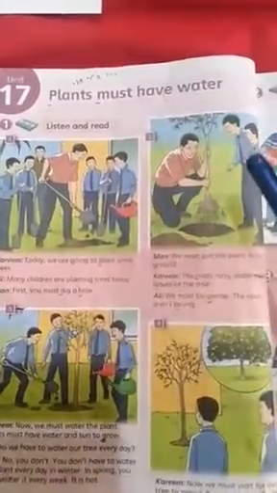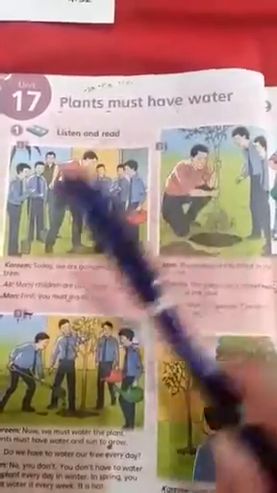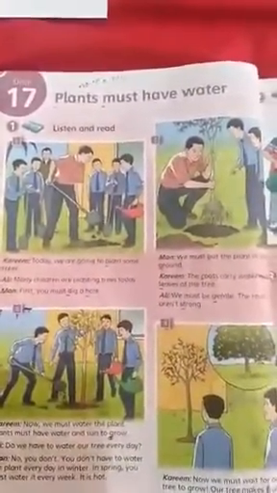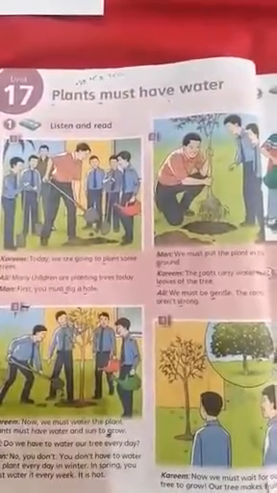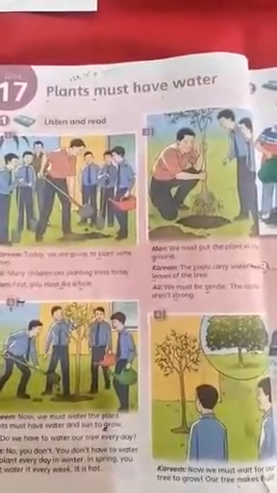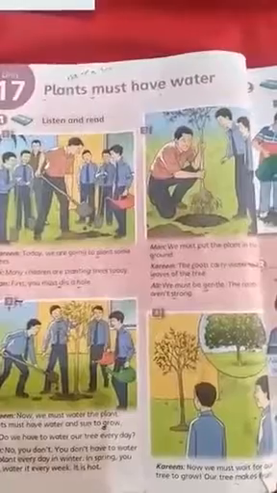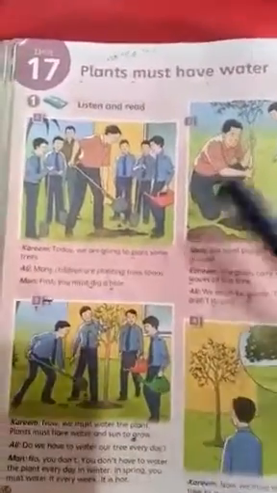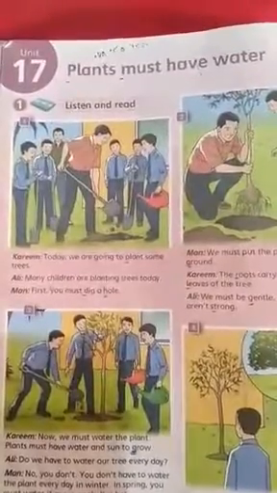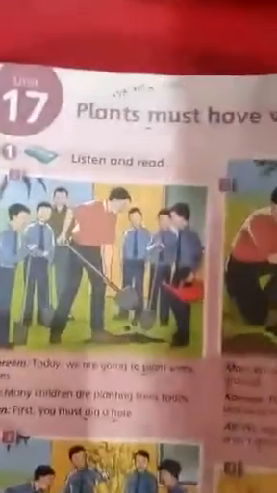Here we have Kareem, Ali, Aman, and here we have pupils. Where are they? Are they at home? No, they aren't. They are at the school. Look at picture number 1. What are they doing? They are digging a hole.